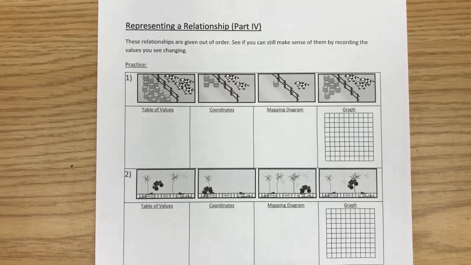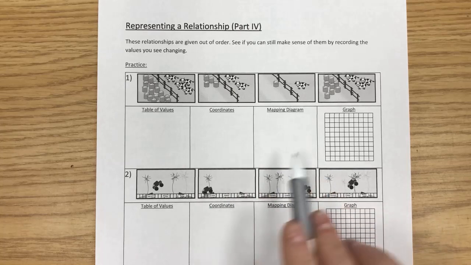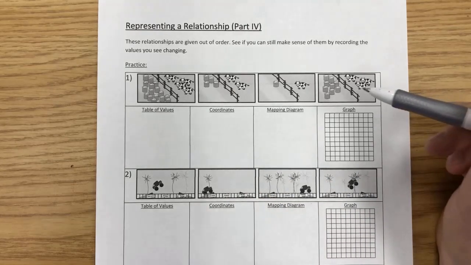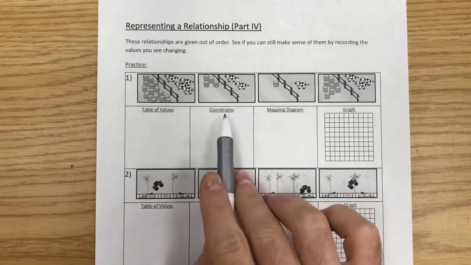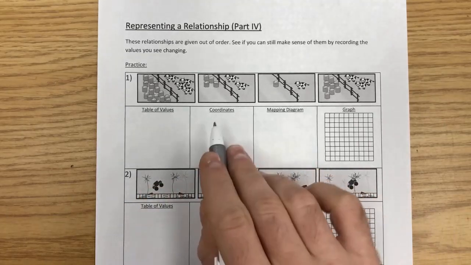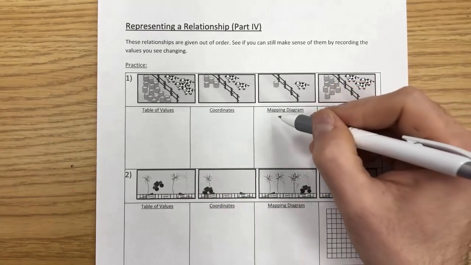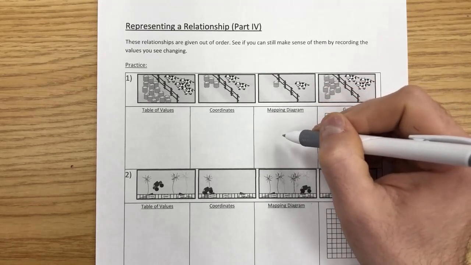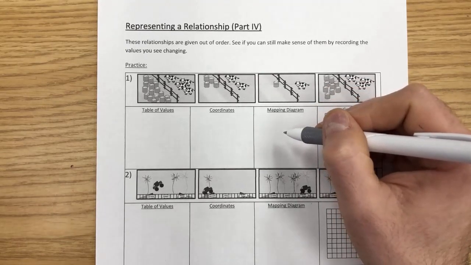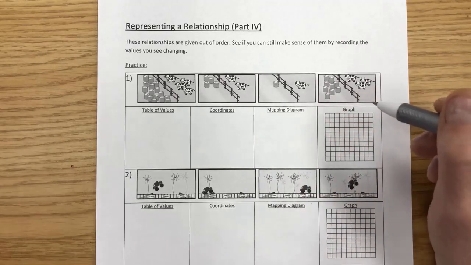So this is the 4th part of representing a relationship. What we've got going on here is we're most often addressing the mapping diagram portion of the relationship mapping. This means that we're pretty good on table of values and coordinates, but what we often see is people just list the coordinates in whatever order they're listed in. They're not actually mapping them from least to greatest, so we're not getting that trend to see what type of relationship we're dealing with, whether or not it is a function, which is the whole point of a mapping diagram. So let's go ahead and get started.